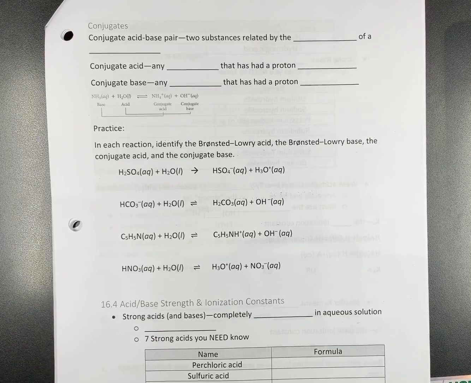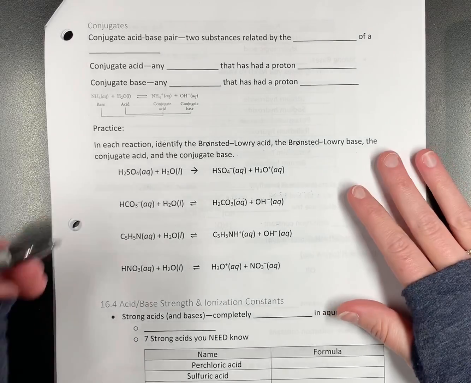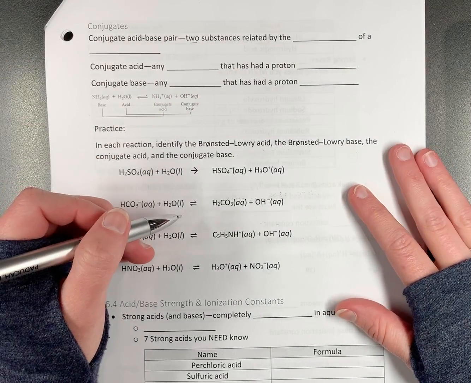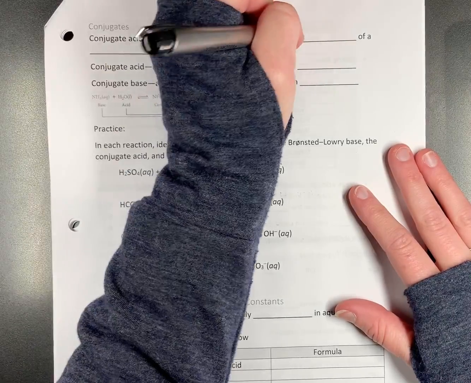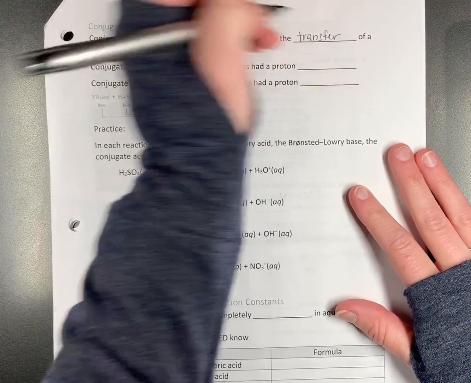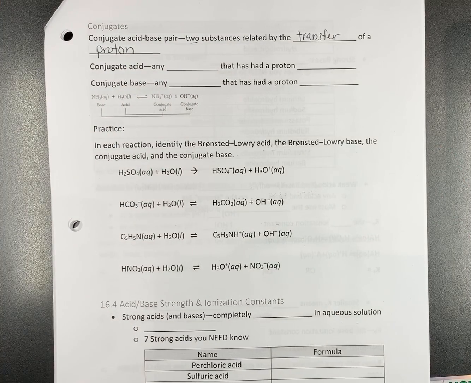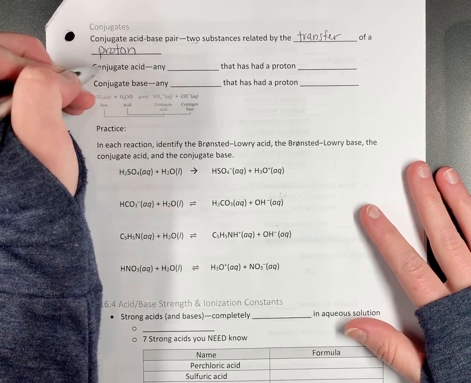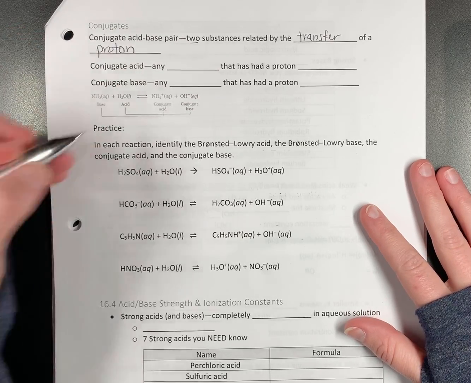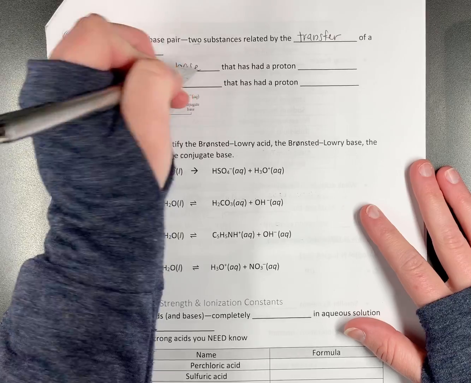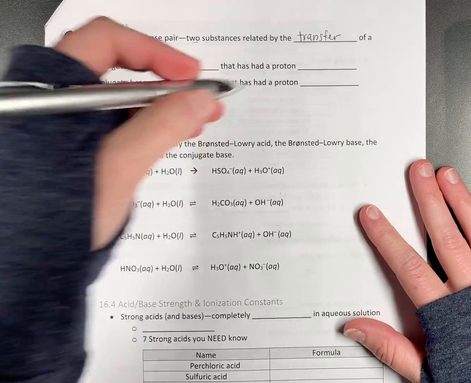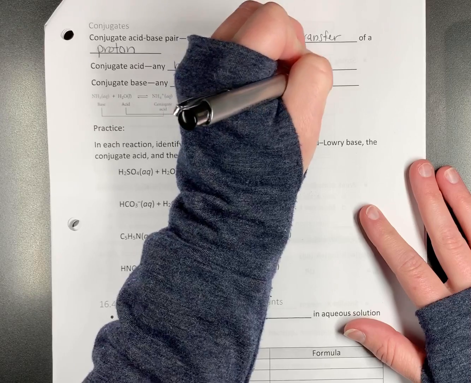A conjugate acid-base pair is any two substances that are related according to the transfer of a proton. A conjugate acid is any base that has had a proton added.